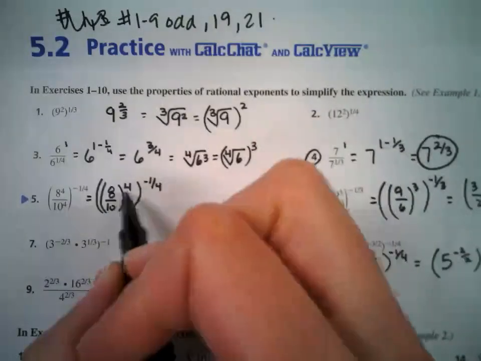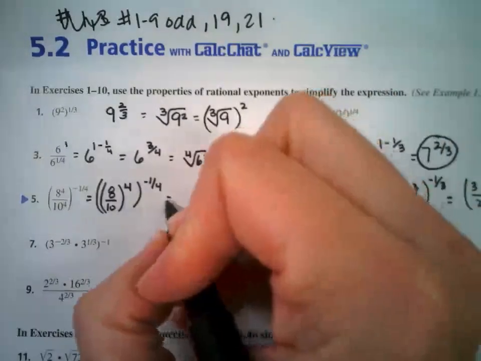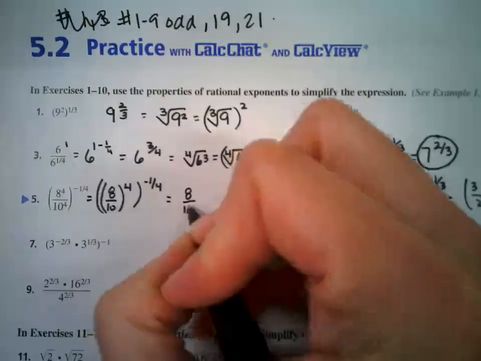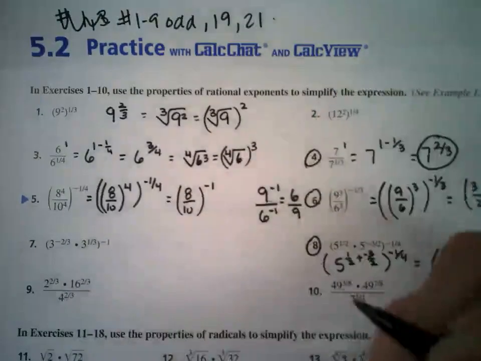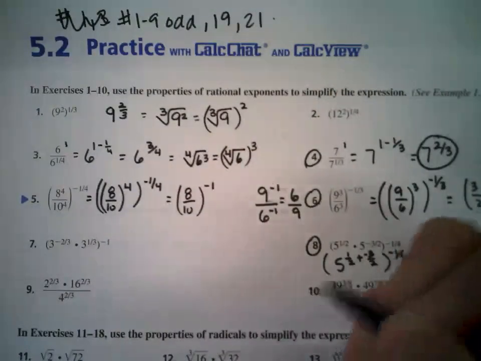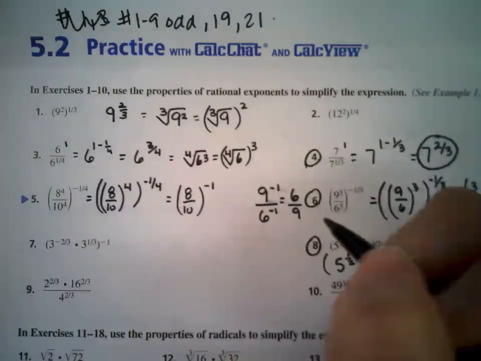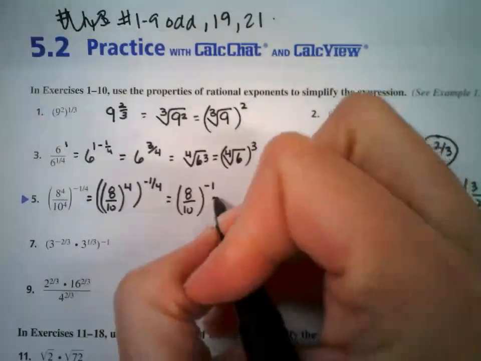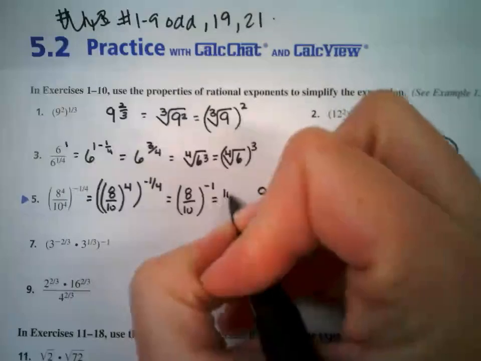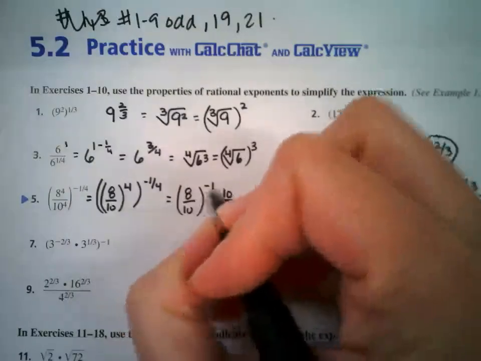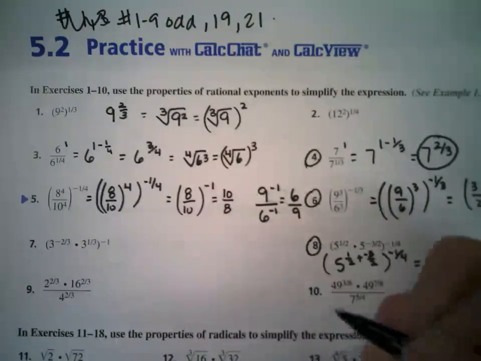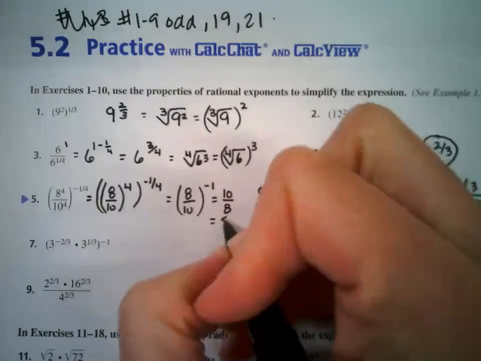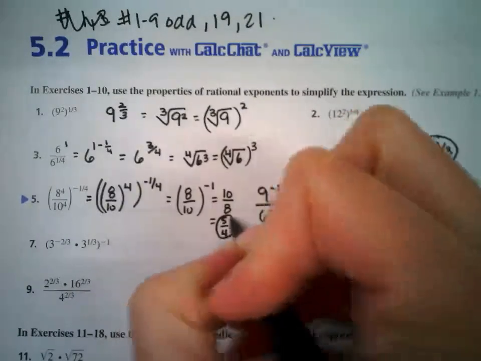When we multiply 4 times -1/4, we get -1. So if it's 8 tenths to the -1, that means it's going to be 10 over 8 because these would switch places. And then we simplify to 5/4.